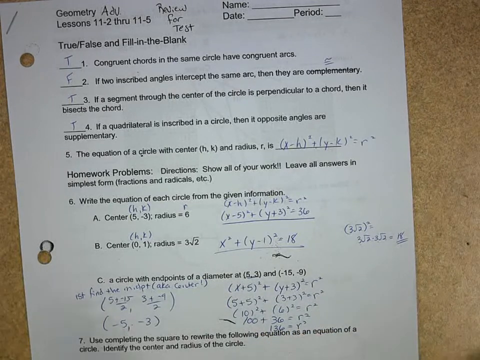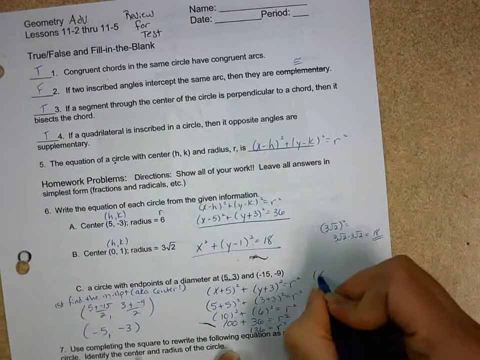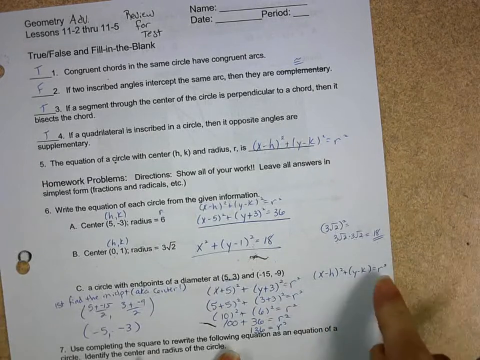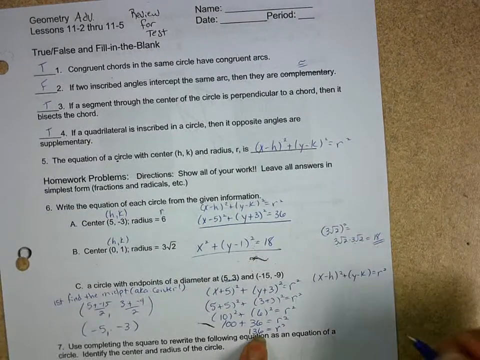Now I'm not going to take the square root of both sides, because for the equation of a circle, remember, I'm going to write the form that wants the radius squared. I have it. I don't have to go any further.